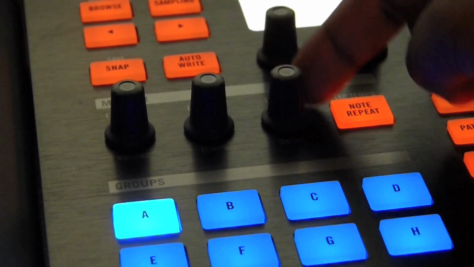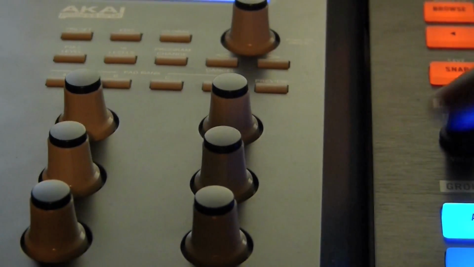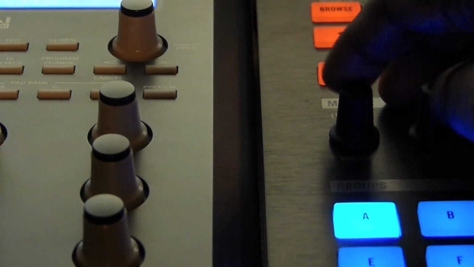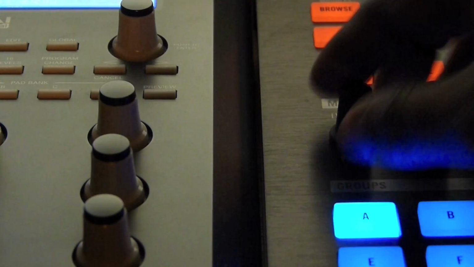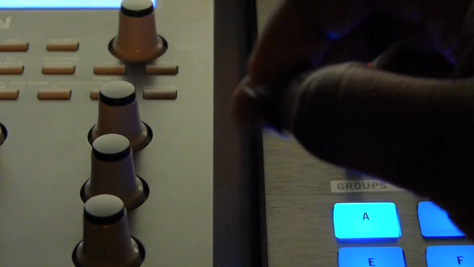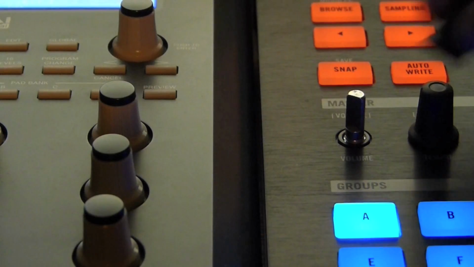The rotary knobs on the Maschine are on the thinner side compared to the ones on the MPD. Quality of both of these is excellent. Again, they do easily come out. As you can see, I'll just put it right there. It is on the thinner side. It's rubbery compared to solid plastic.